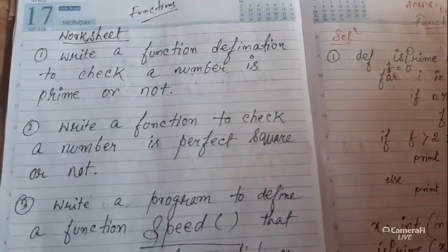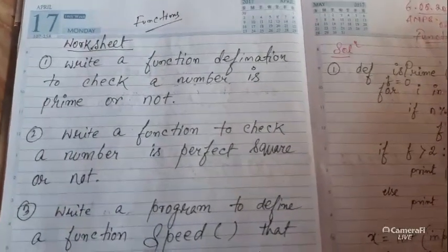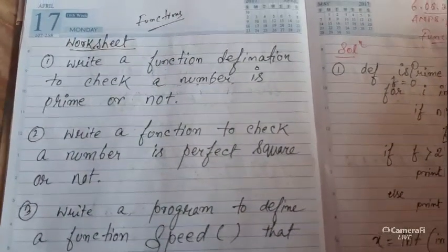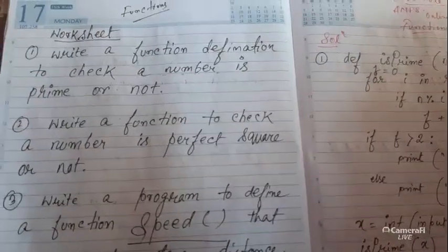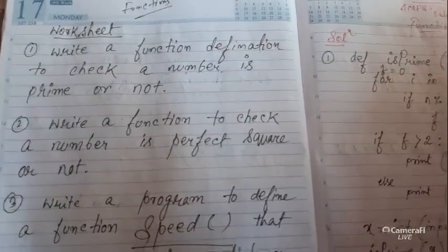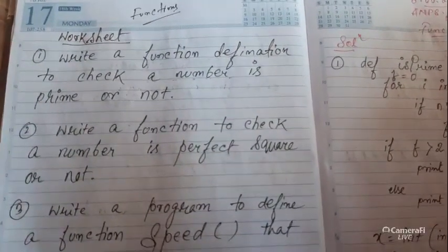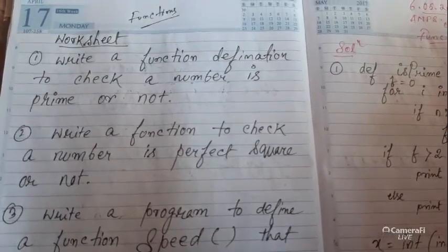Good afternoon, students. In today's session, first of all, we'll solve some problems in functions, and through those examples, we'll also come to know how functions are useful and how they help reduce the program size.